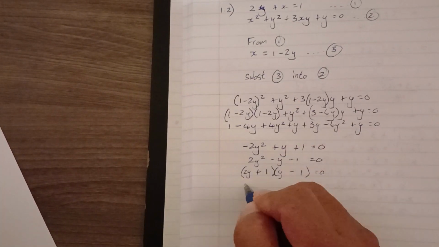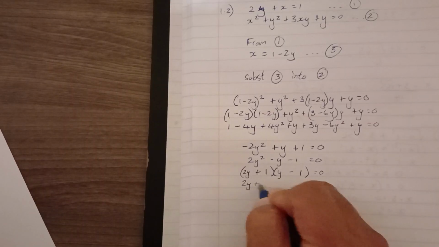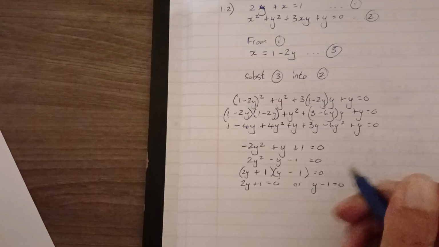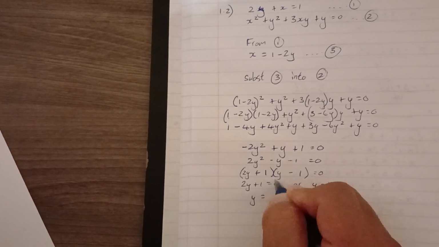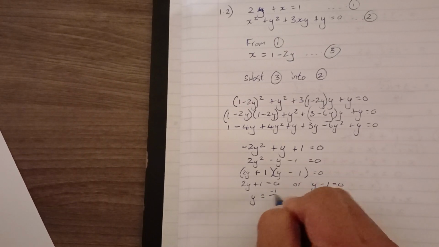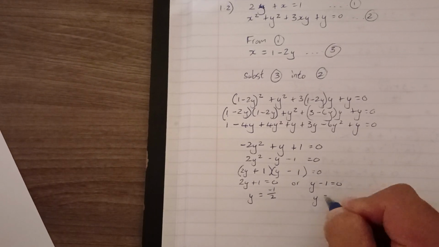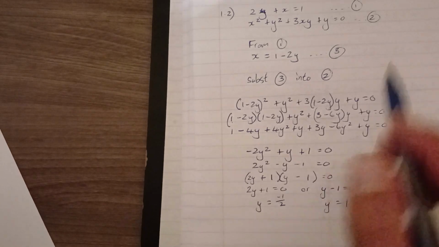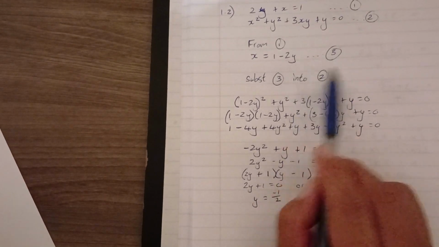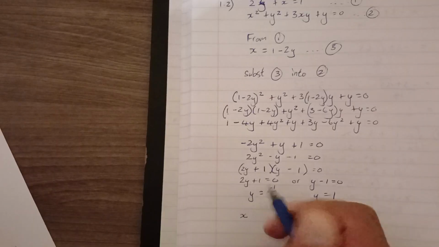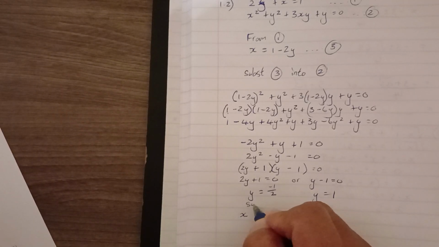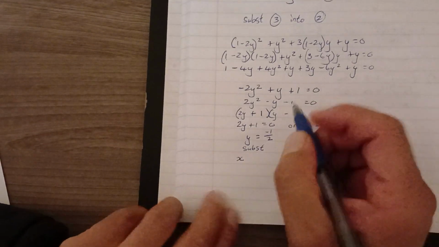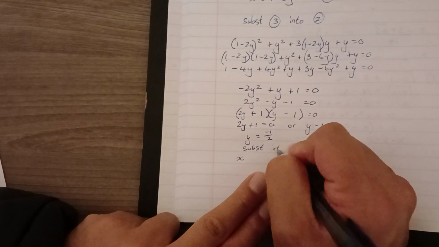Okay, so then each factor put equal to 0. And then y would be, take over the 1, that would be -1, and then need to divide by 2 as well. This one will be 1. So now I need to go and substitute this into either 1, 2, or 3. I think 3 will be the easiest one to substitute it into. So we're going to substitute those answers into equation 3.